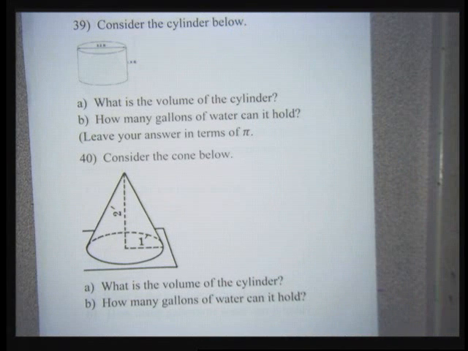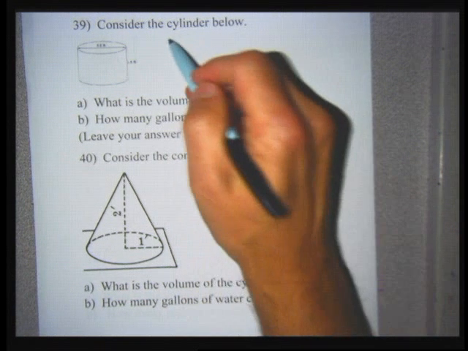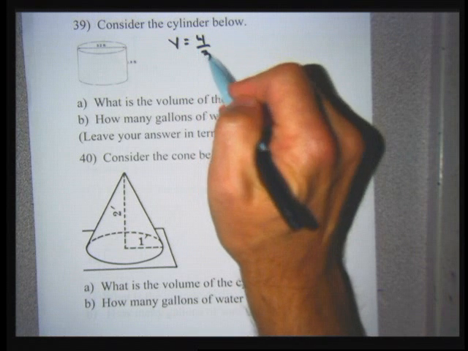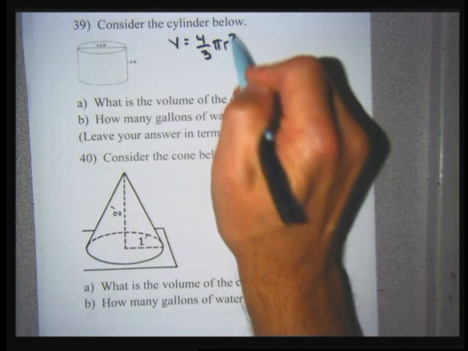Okay, a little bit trickier because I don't remember the volume formulas off the top of my head and I don't have them with me. So for 39, hopefully you have the volume formulas at your fingertips. I think the volume formula is 4/3 pi r squared h.